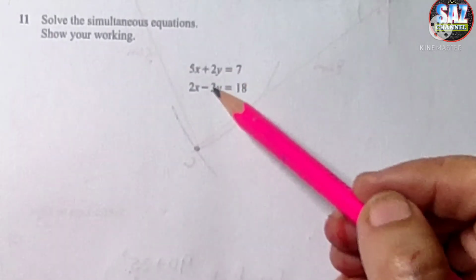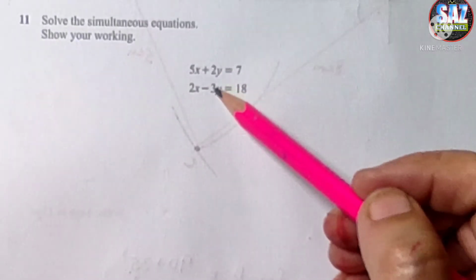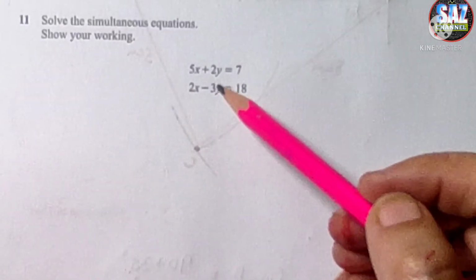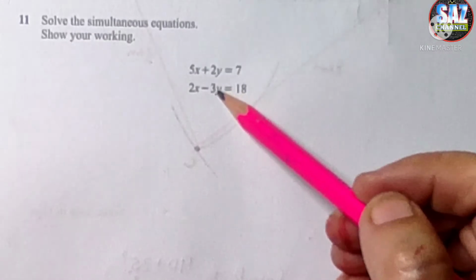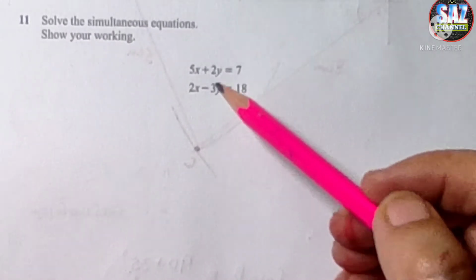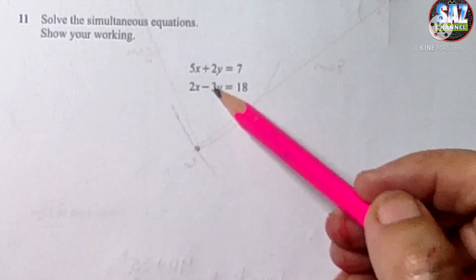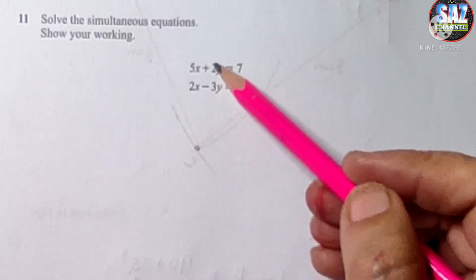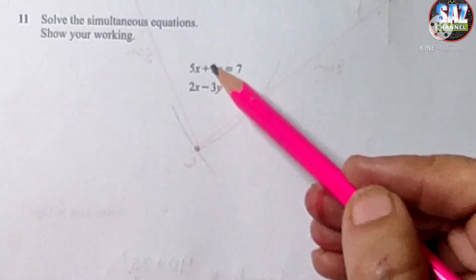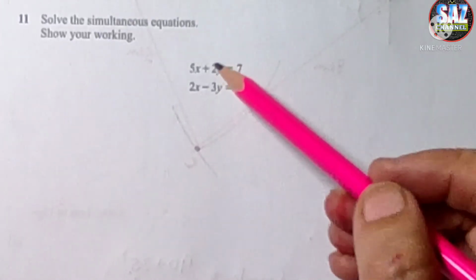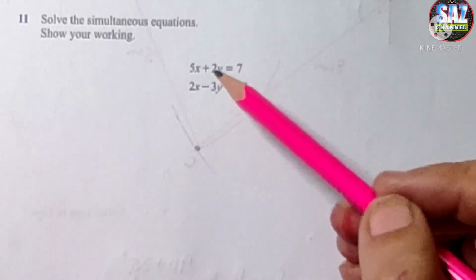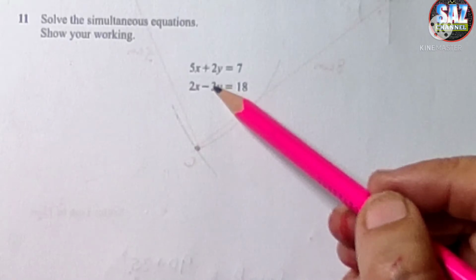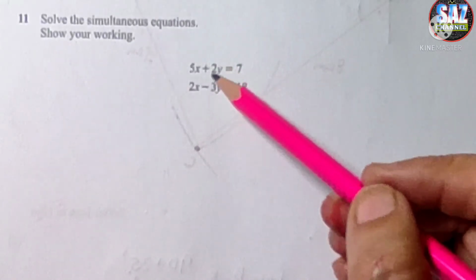Before going to the exam, you should have a clear idea of which method you will use to solve the simultaneous equations question, because this is one of the definite questions of your O-level examination. If I observe the equations carefully, if I balance the coefficients of y, I have to do less working. Why? Because the signs are different, so I simply have to add them up. Here the LCM of the coefficients is 6.